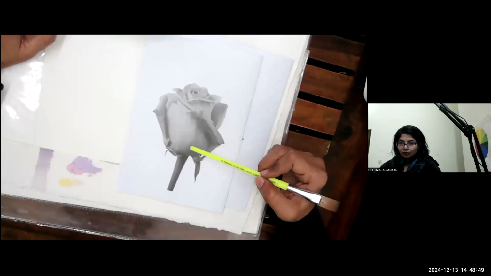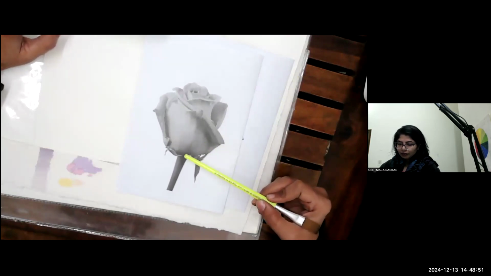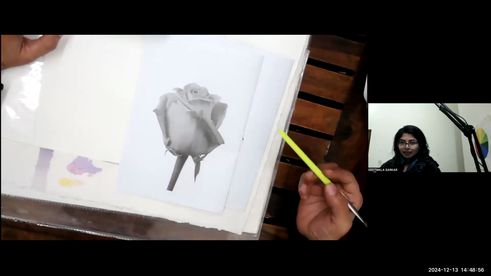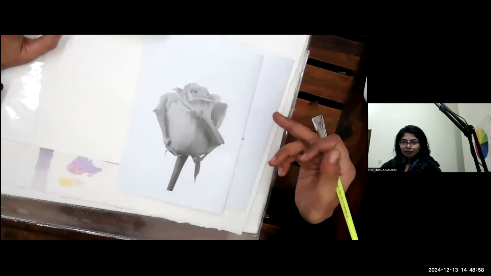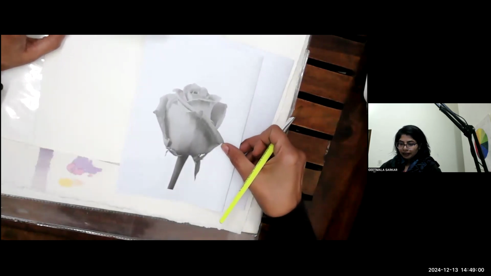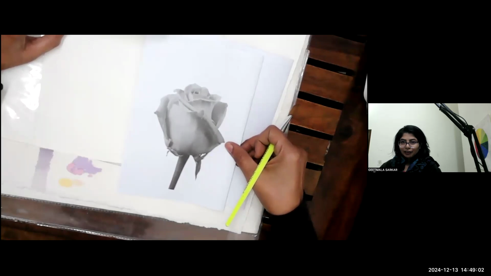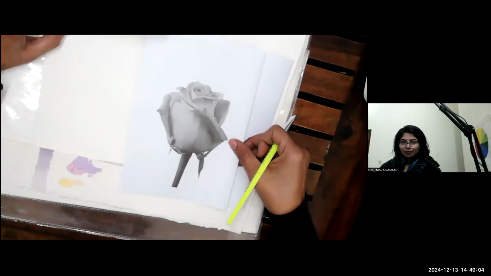This is with regard to the flower, and similarly we will need to work out the values for the stem as well. So once our line drawing is complete, we will begin with the painting. If any of you wants to do this flower, you are most welcome.